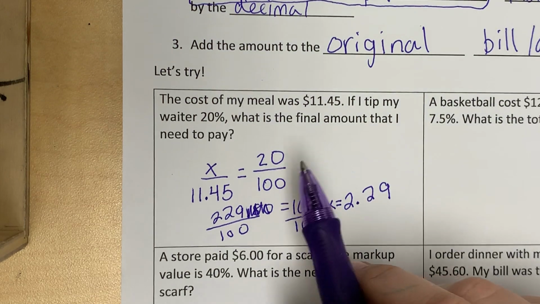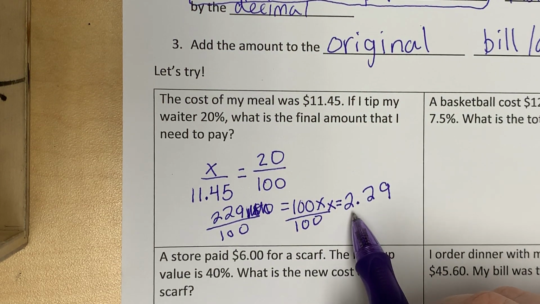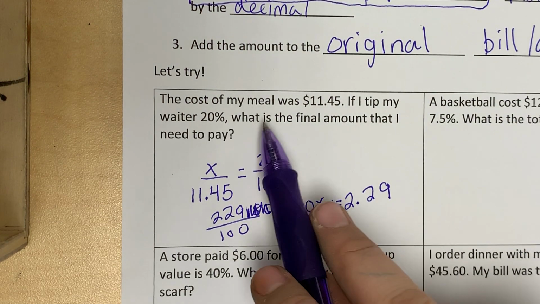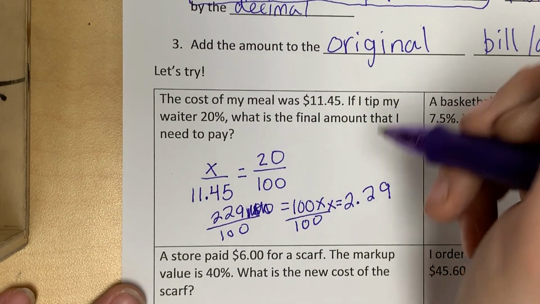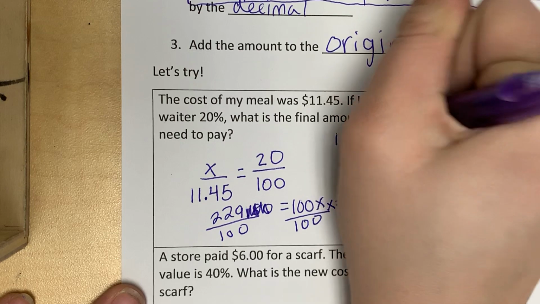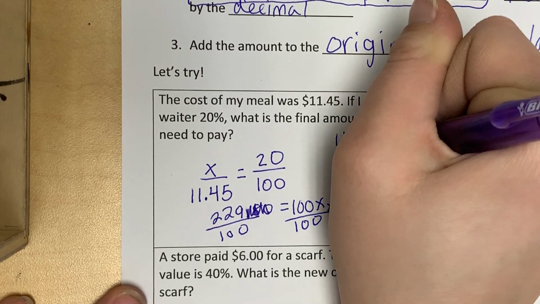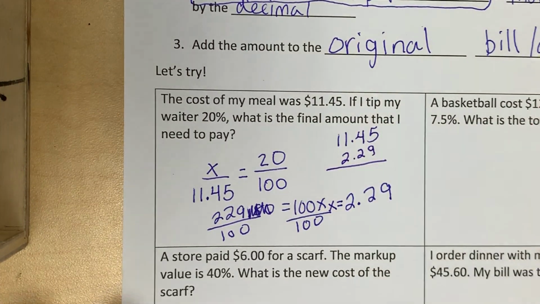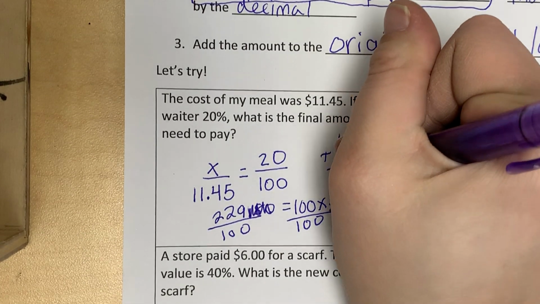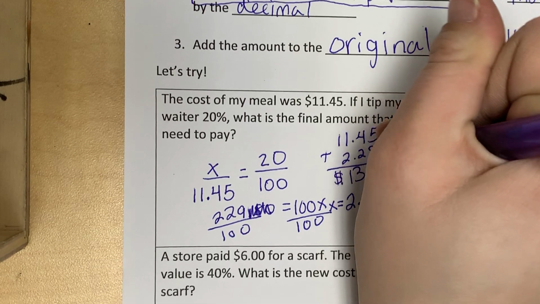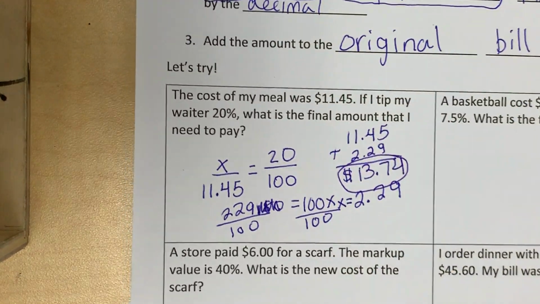The question is not asking how much am I giving my waiter. The question is asking what is the final amount that I need to pay. So I'm going to take the $2.29 and add it to the original amount. $2.29 plus $11.45, you should get $13.74.